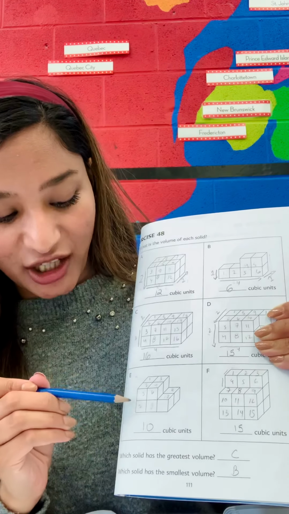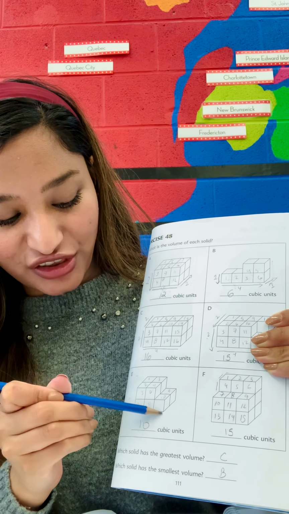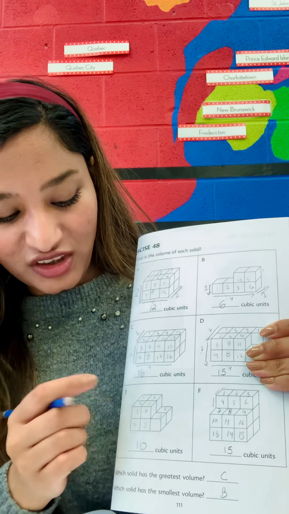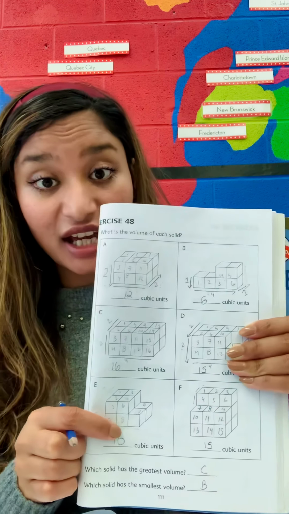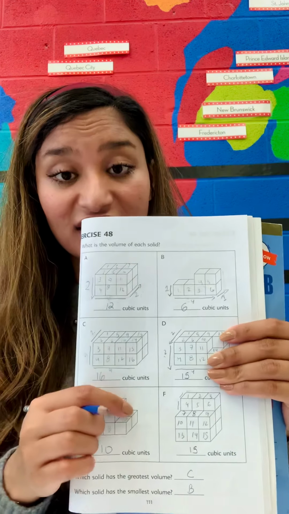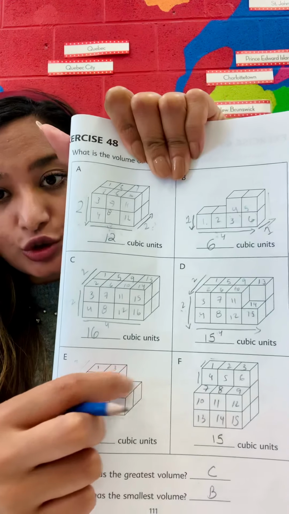Same with this one, okay? I said, there's 2 here, and there's 3 at the bottom, and then there's 2 at the top. So 2, 2, and 3. I multiplied, but I subtracted my numbers, the 2 missing ones.